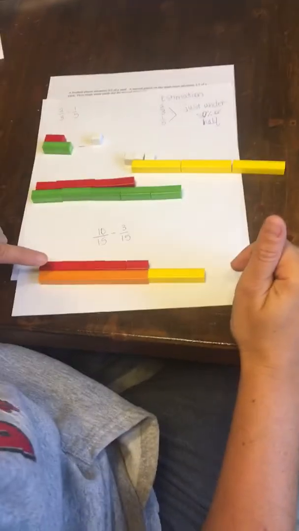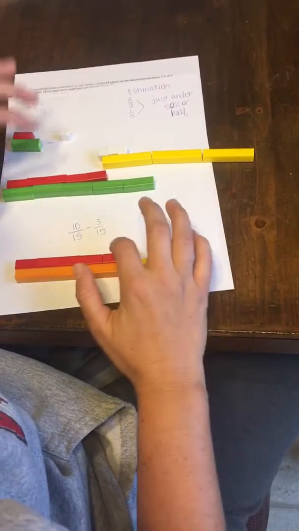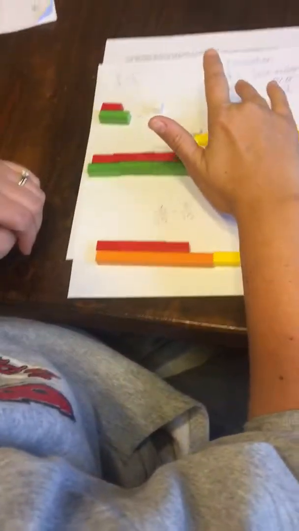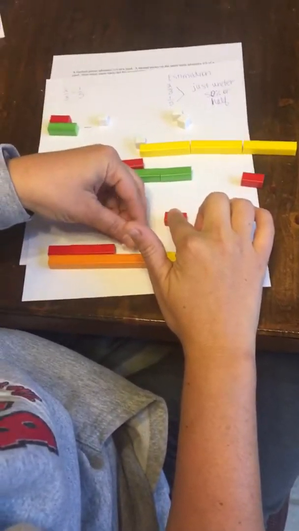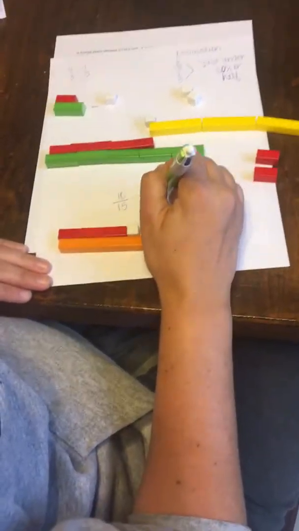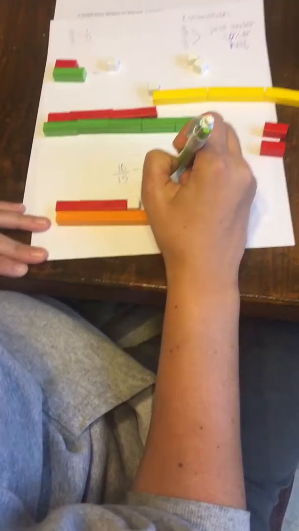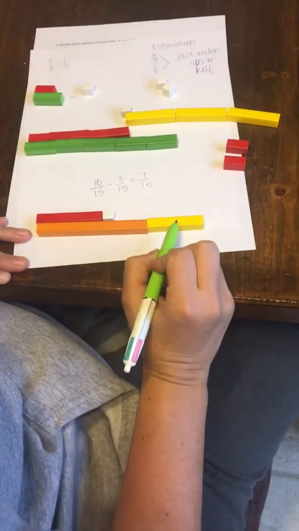So we have the 5 down here that we also have up here. So we need to subtract 3 of them. So that would be take 1 away. So that would take care of 2 of them. And then you take this other one away, but we need to add a 1. So there's our answer. So 10/15 subtract 3/15 is 7/15, because that's 2, 4, 6, 7, and then this equals 15.